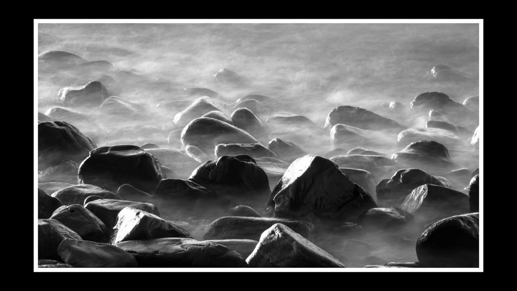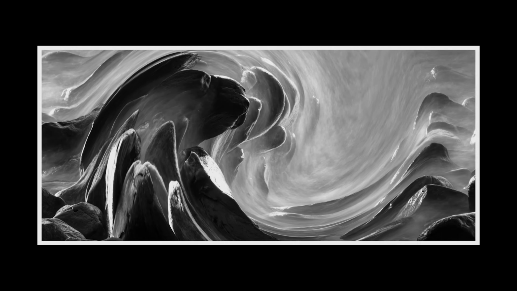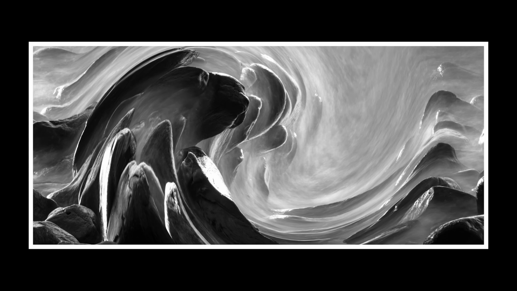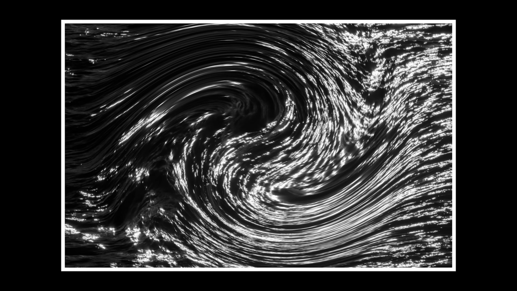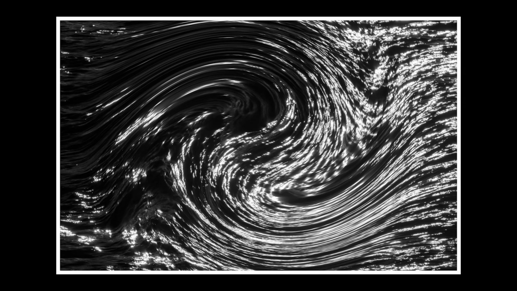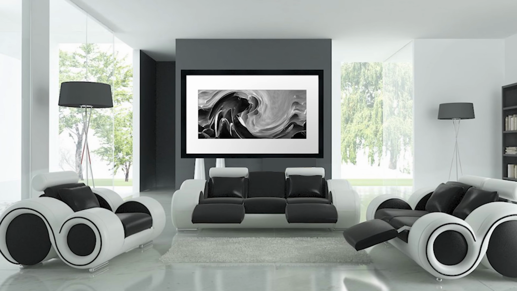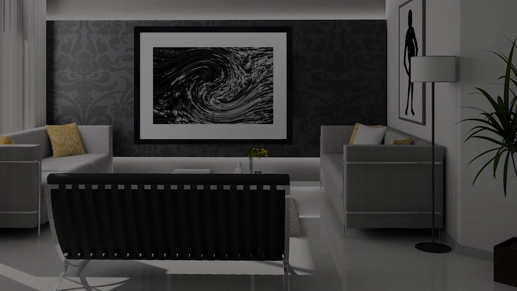I decided to push the abstract dial up to 11, and using the liquify tool in Photoshop, I transformed some of these shots into outer-worldly fantasy landscapes. Using the glistening water shot I had already captured, I introduced the eternal wave symbol, again using the liquify tool in Photoshop. The images have now been transformed into unique art pieces, and as I mentioned at the beginning of this video, could make for some interesting pieces for those wanting a seaside or water theme in their home or apartment.